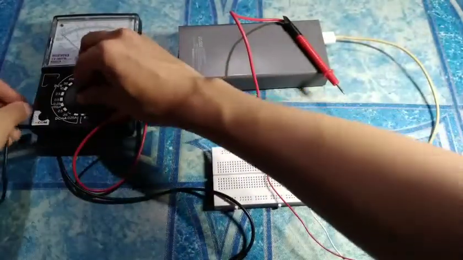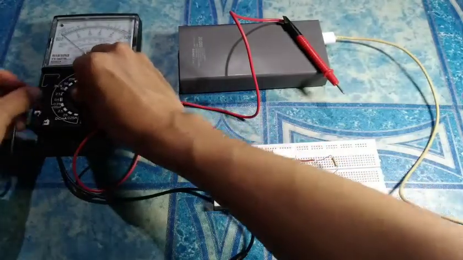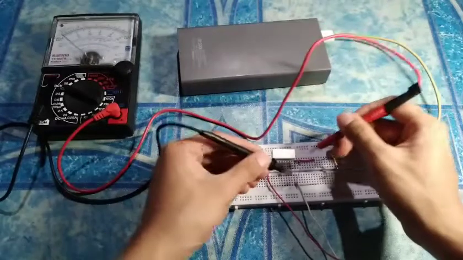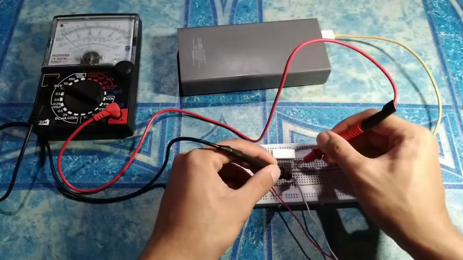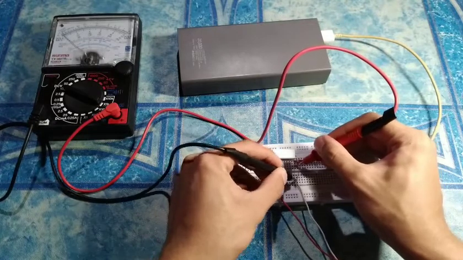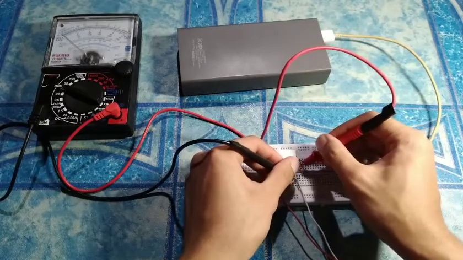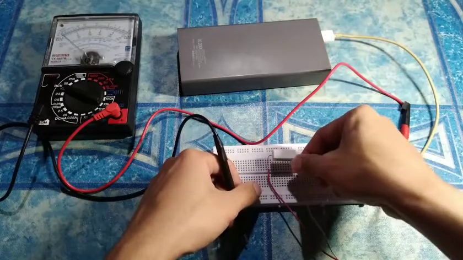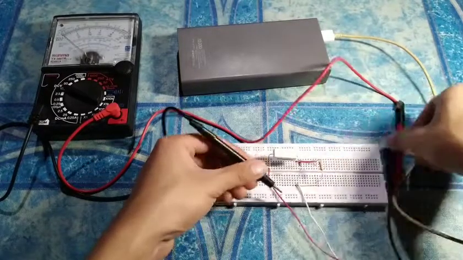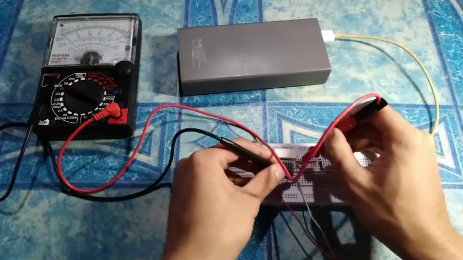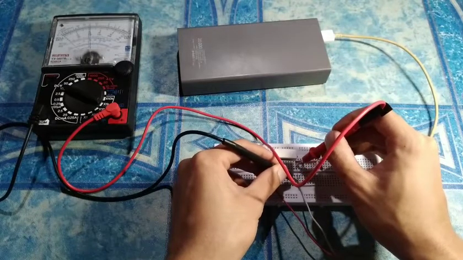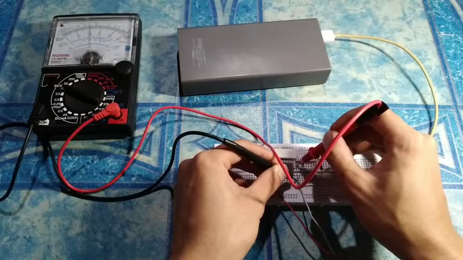I will measure the voltage drop and total current of Zener diode 2, which has a value of 5 volts. I will go back to DCV and set the selector to 10. So I'll measure. Wait a minute. I measured 4.2 volts.